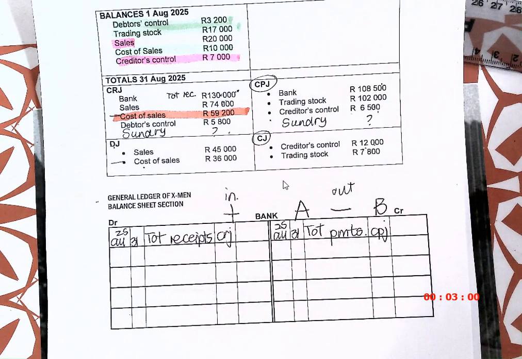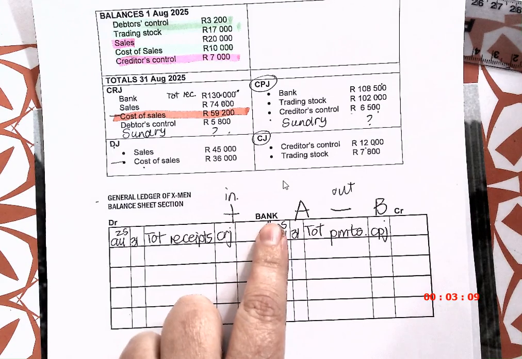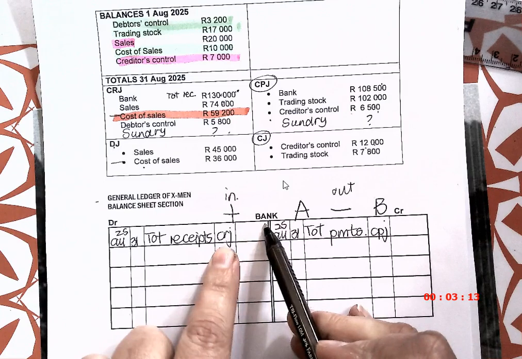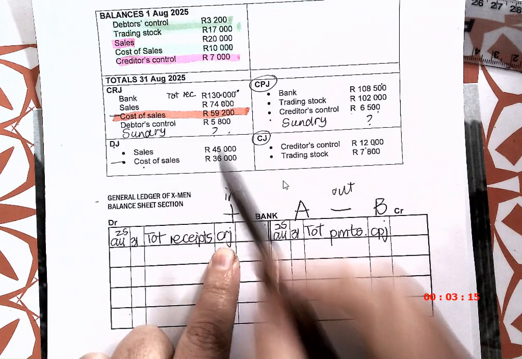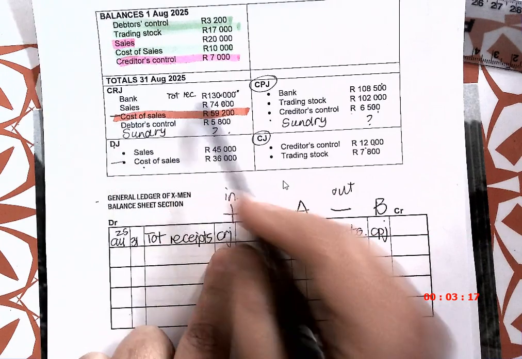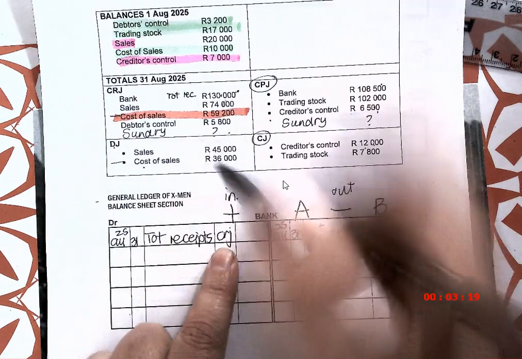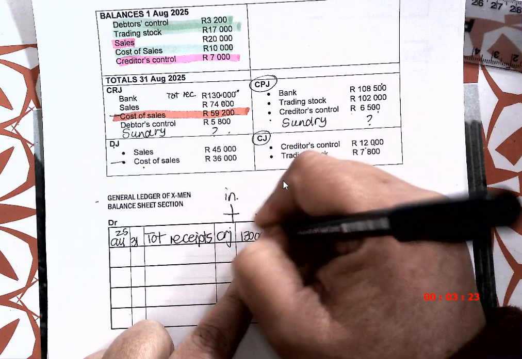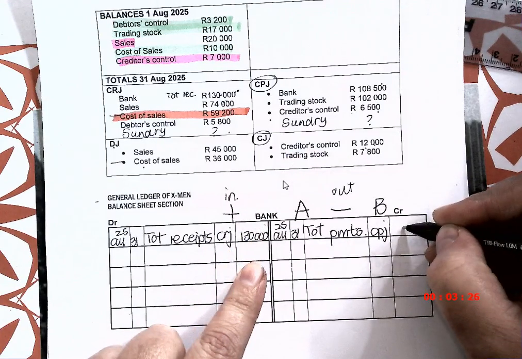Now, when I post, I always go look for the column's name. What's the T's name? Bank. So when I go to the CRJ, I'm going to look for bank. Can you see 130? Can you quickly say for me what will be the CPJ?